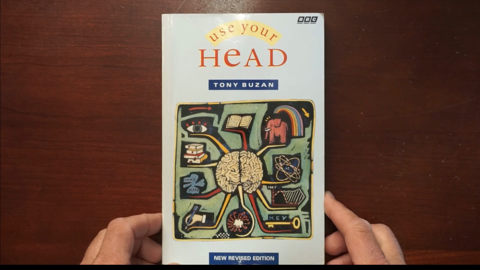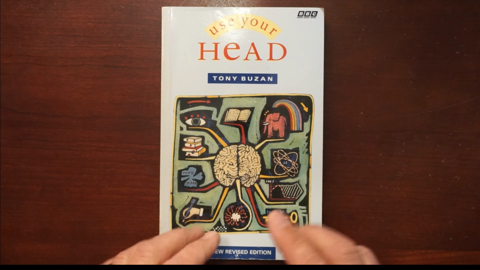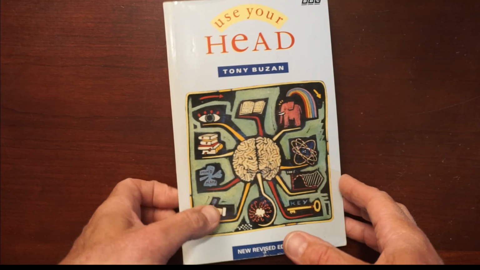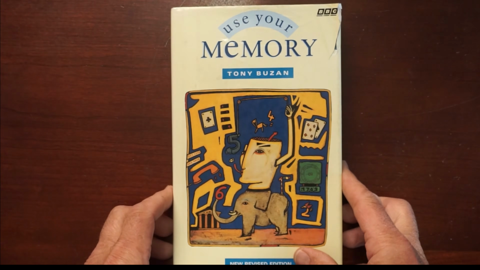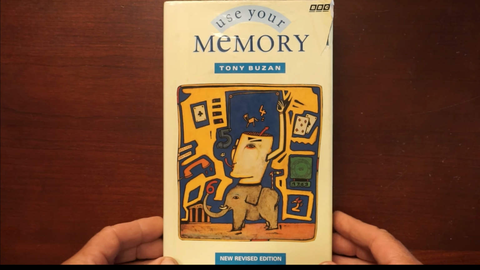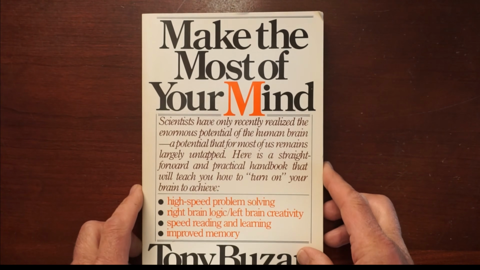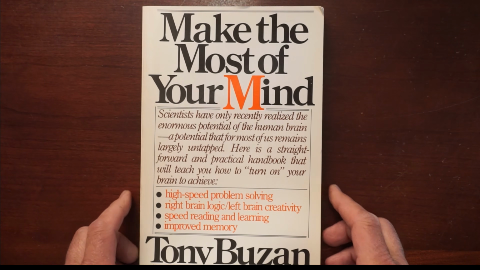I also read other books like Use Your Head, which was really a lot about different study skills and different methodologies for memorization, basically different brain techniques that help you with memory and retention, those types of things. Memory-focused books such as Use Your Memory. That was a pretty good book that I enjoyed. Little memory techniques. And then he had some more general workbooks that he had as well. Make the Most of Your Mind was sort of a summation of a lot of his other works.